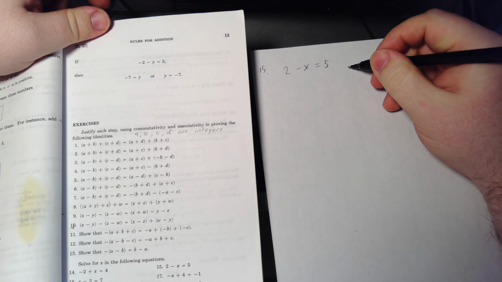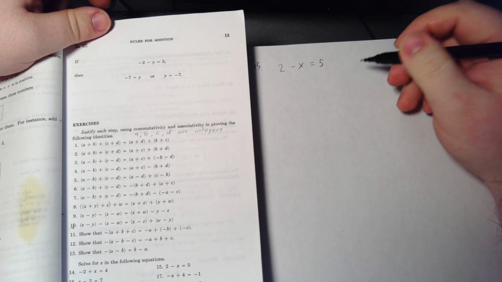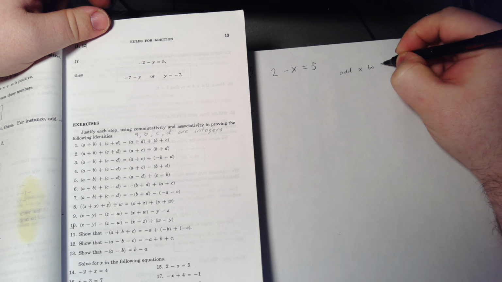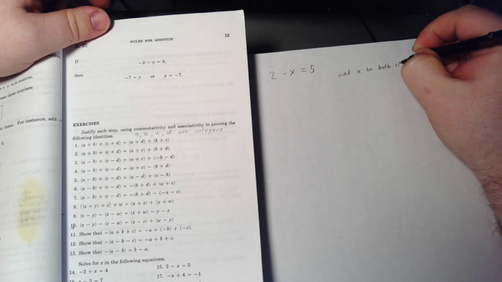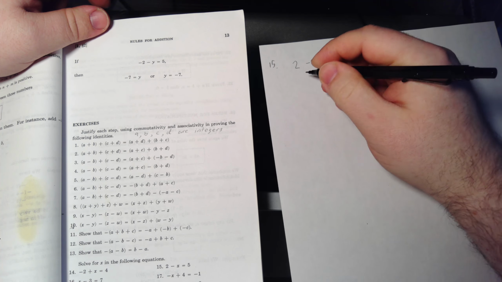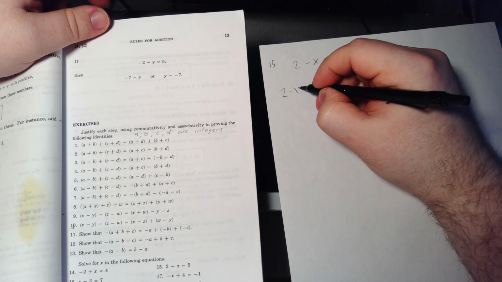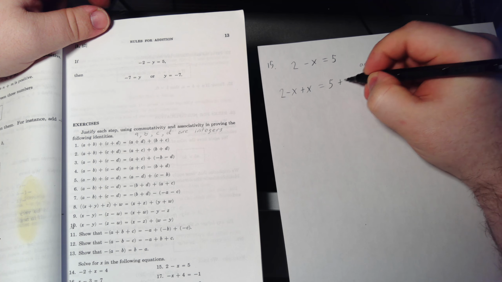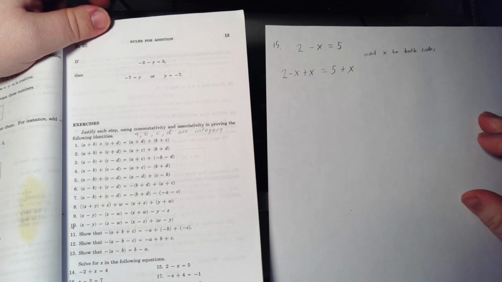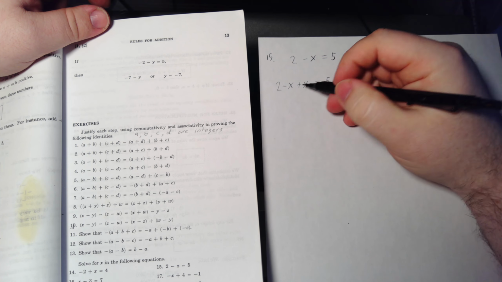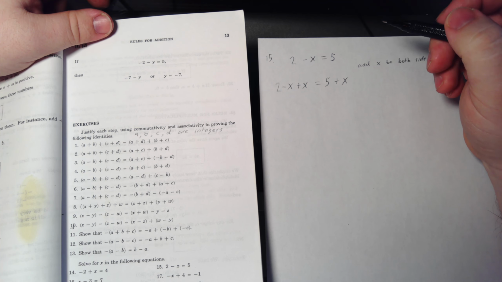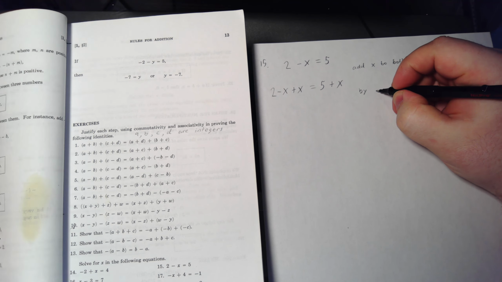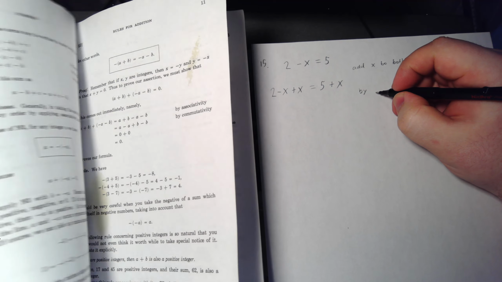So let's, in this case, add x on both sides. So then we have 2 minus x plus x on this side equals 5 plus x on the right side. Okay? And then we have minus x plus x. Okay? And that we can get is 0. By which rule can we do that?